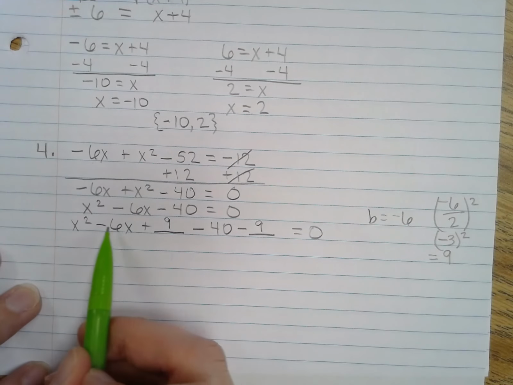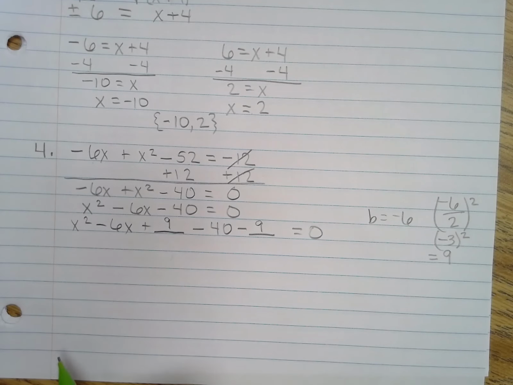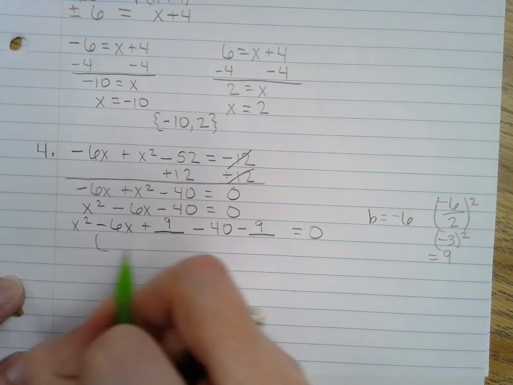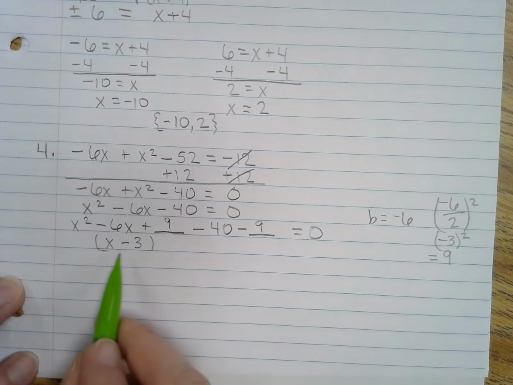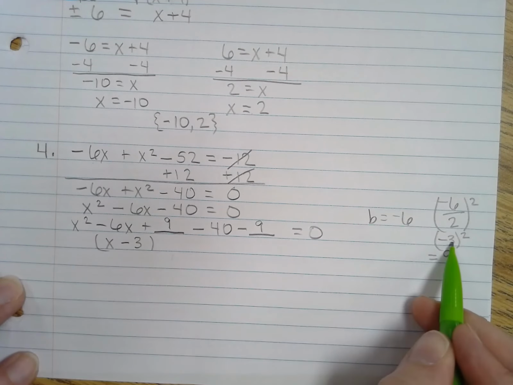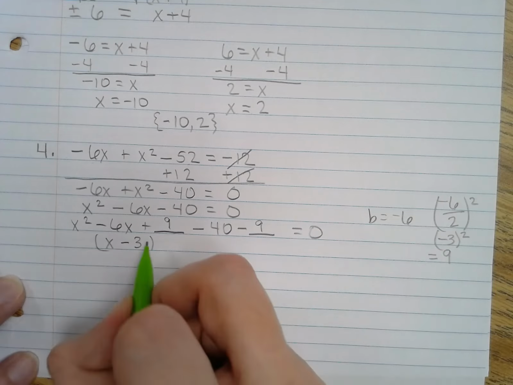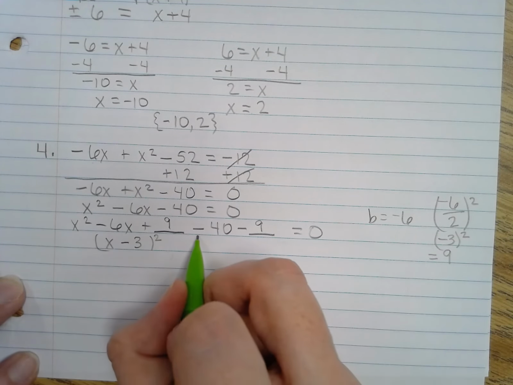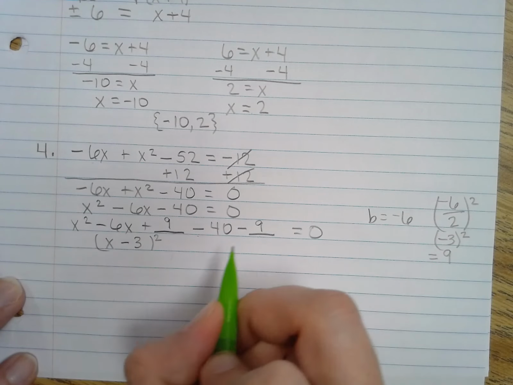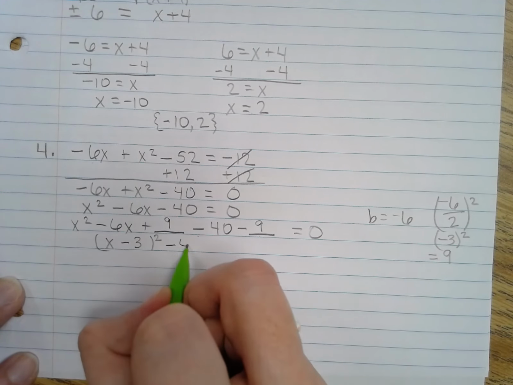The first 3 terms, that is now a perfect square trinomial. It can quickly factor to just one parenthesis squared, so x minus 3, and we do the minus 3 because that's half of your b. Keep your exponent squared, so it's one parenthesis squared, and then -40, take away 9, is -49.